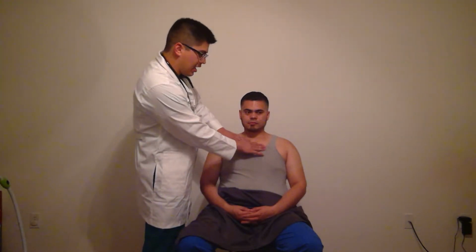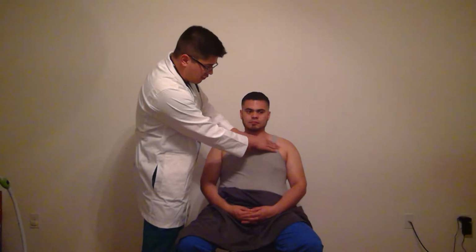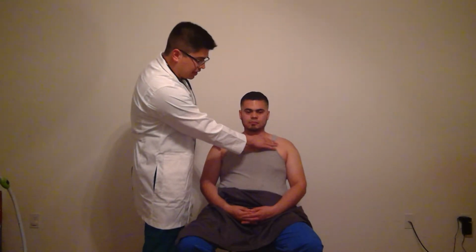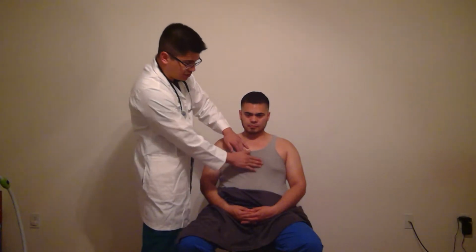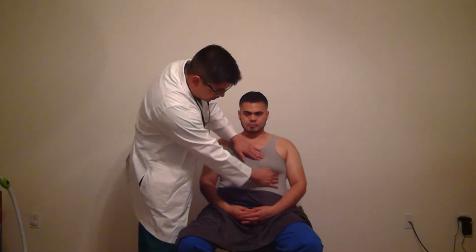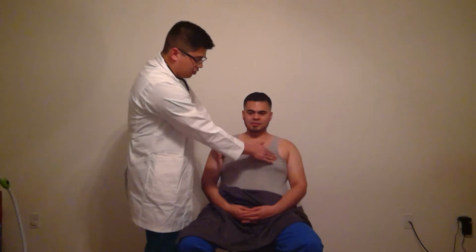So you're going to palpate all the chest wall for any costochondral tenderness, for any crepitus, any air trapping underneath the subcutaneous tissue. Let me know if you feel any pain or any tenderness, okay? We're going to palpate all the areas of the chest cavity. No pain? No pain. The patient denies any pain, and no crepitus felt.